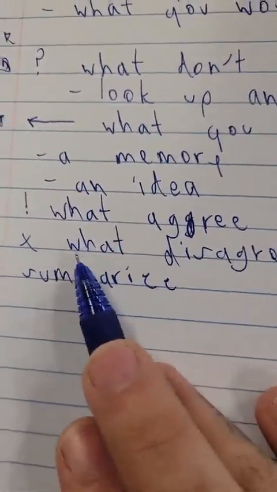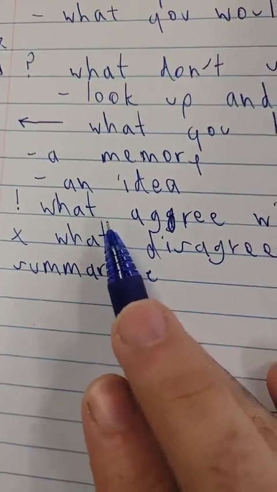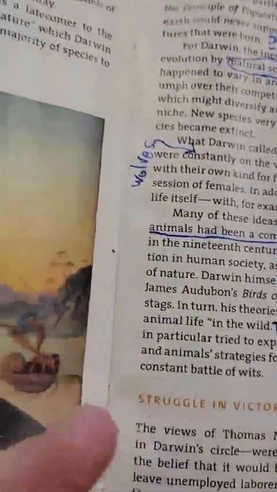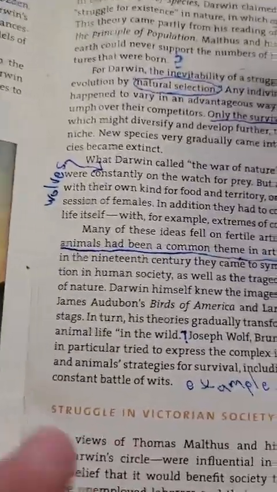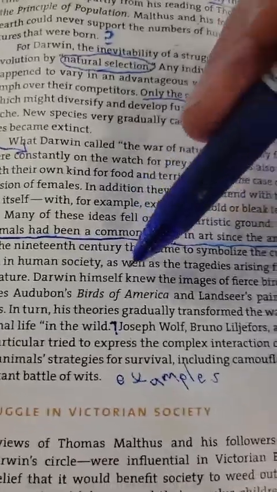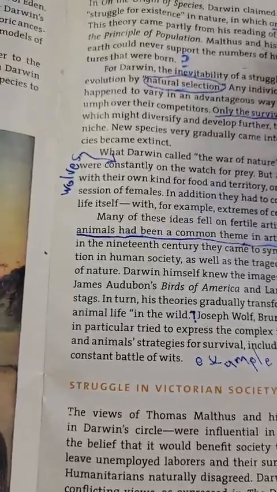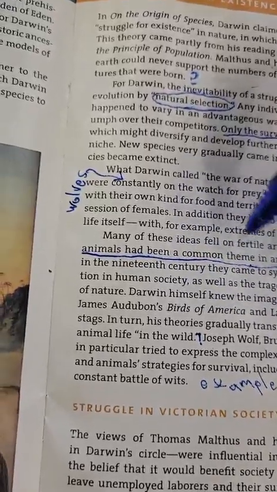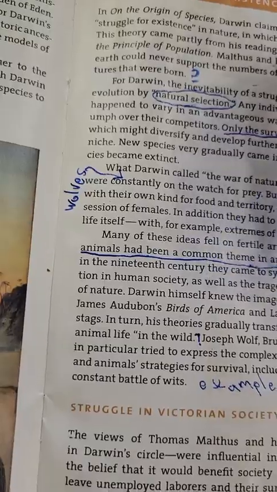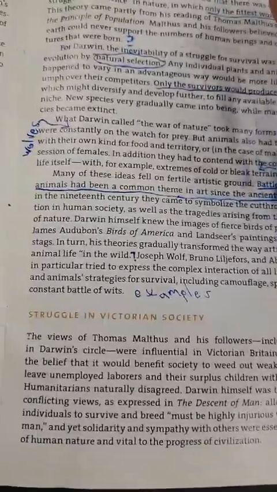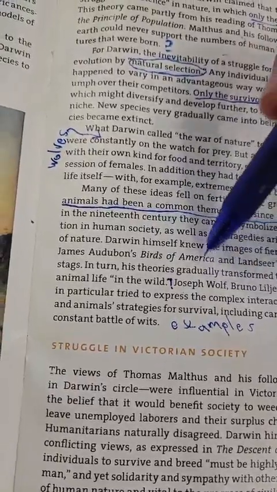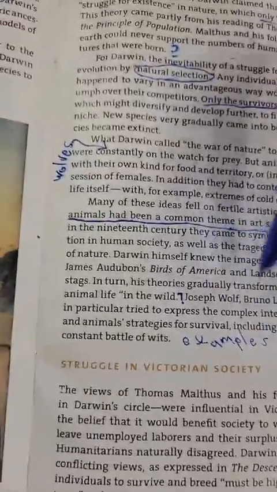Let's go ahead. Are there any points that I disagree with or agree with? Because we want to show what we agree with and show what we don't agree with. The hostility of nature and images of fierce birds. But the cutthroat competition in human society. So there's nothing I especially agree or disagree with.